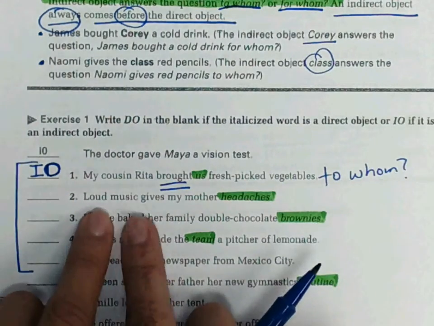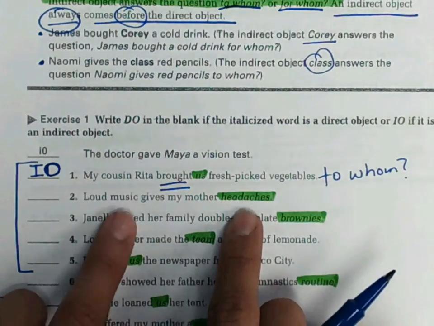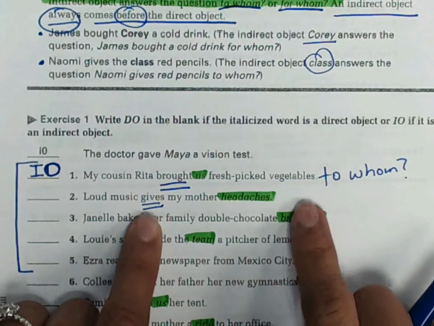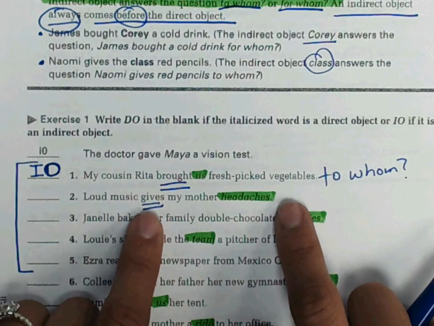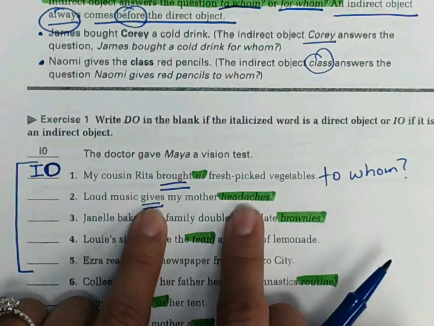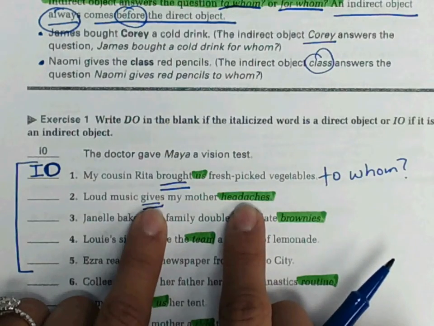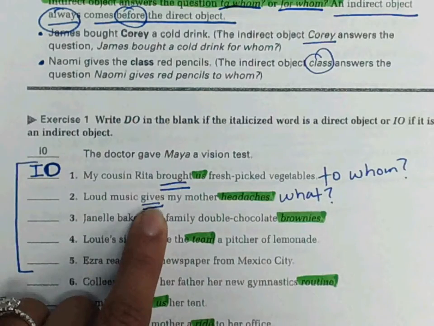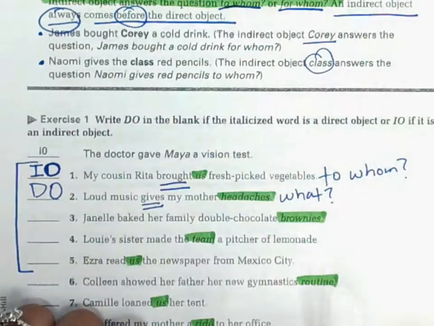Number 2, loud music gives my mother headaches. Our subject is music. Our verb is gives. If we ask ourselves, what gives, the answer would be headaches. Since we're answering the question what, that means it's a direct object.